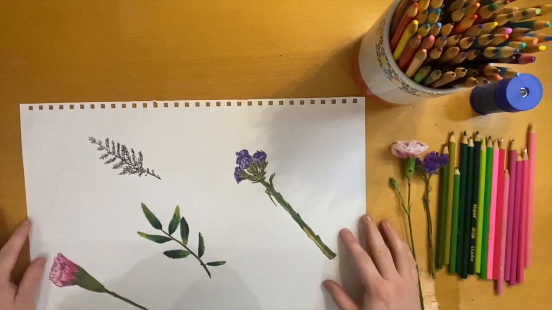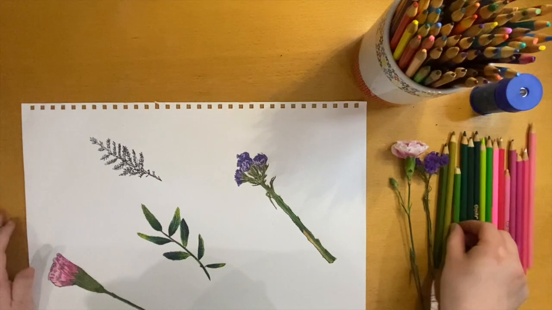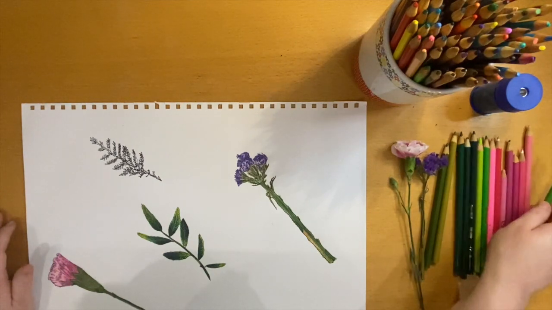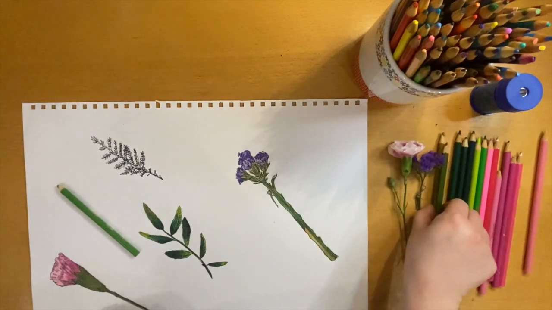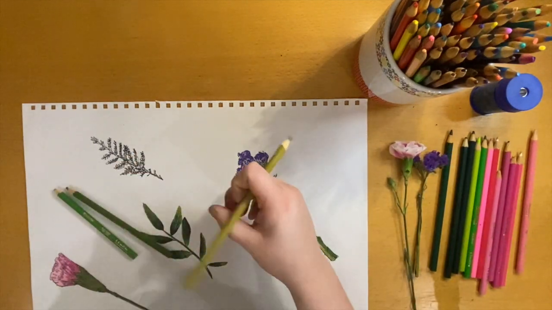So now I'm going to move on to this fern style leaf. So this leaf was very light in colour. It had an array of really golden, lime, ochre, yellow tones, so I do not need to use any dark colouring pencils.